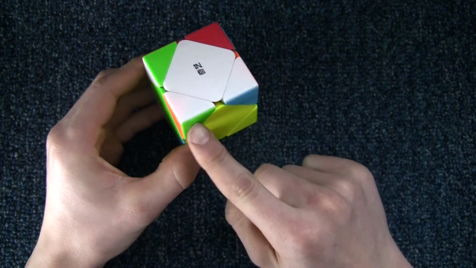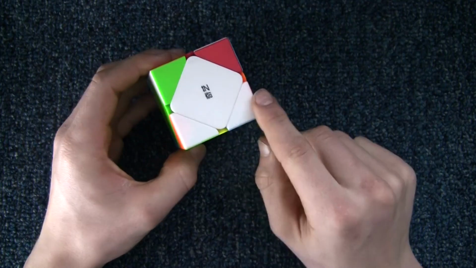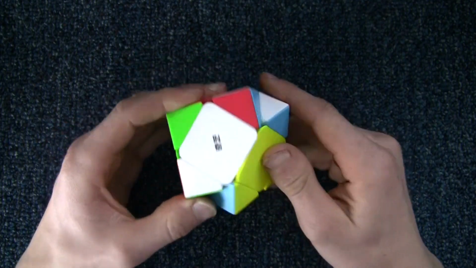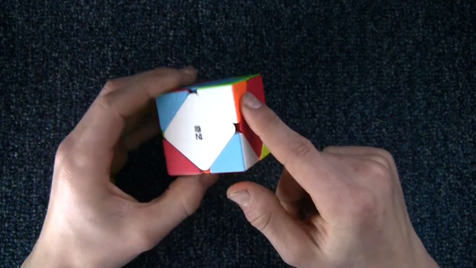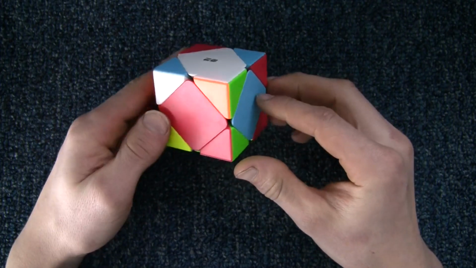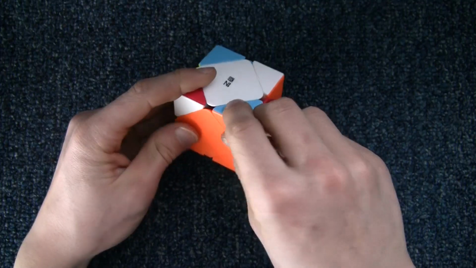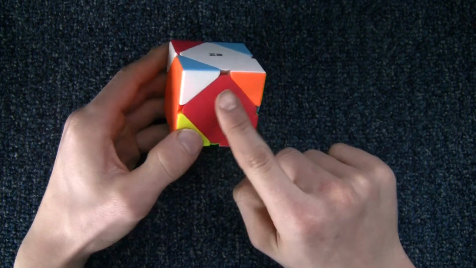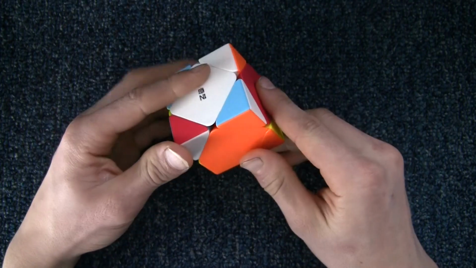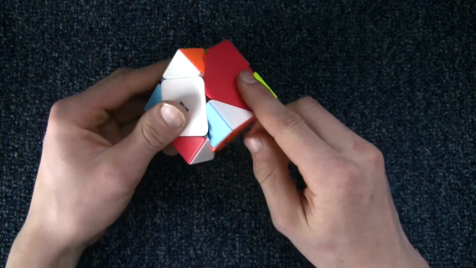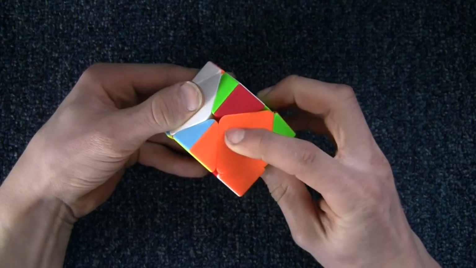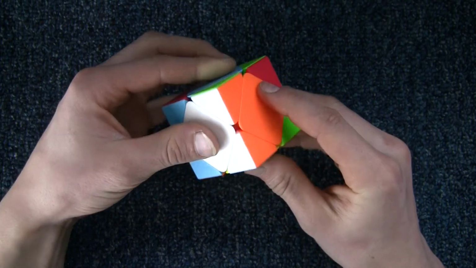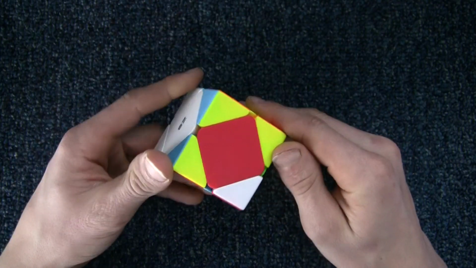Okay, so this is not in the right spot because these colors don't match, so we can turn it down and put it back up in this spot. Now it's in the correct location, it's just not oriented correctly, because if we were able to turn it this way, then the white would be on the top and the orange would be matching. So to do that, we can rotate it down into the bottom layer and then turn it on this axis and then rotate it back up, and now it's solved.